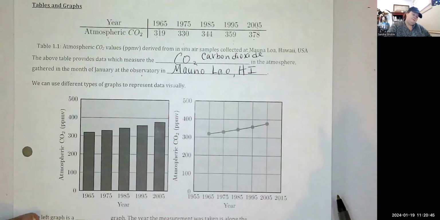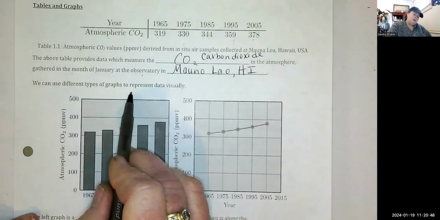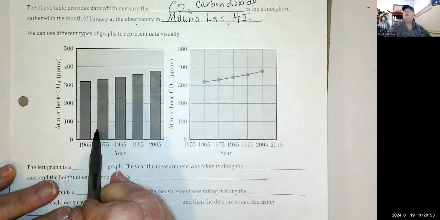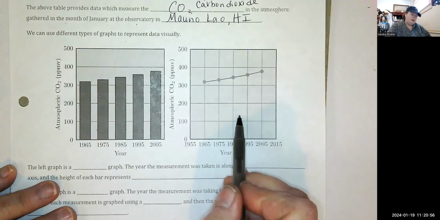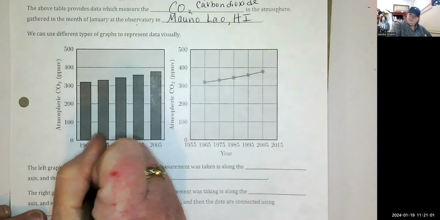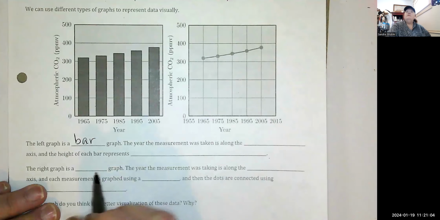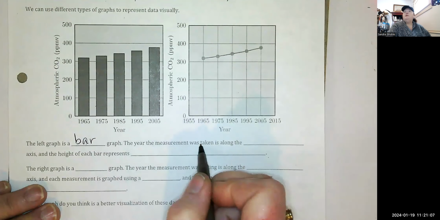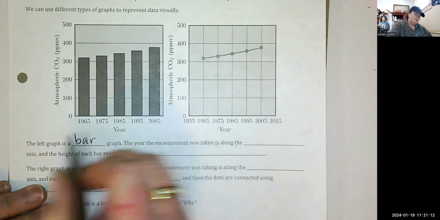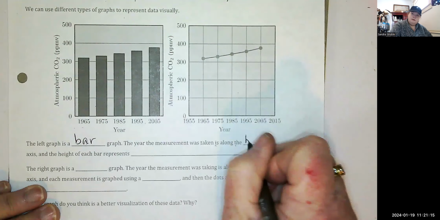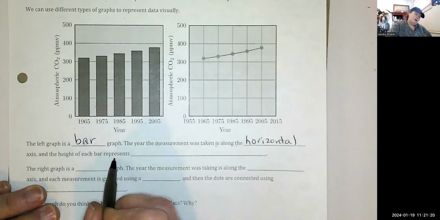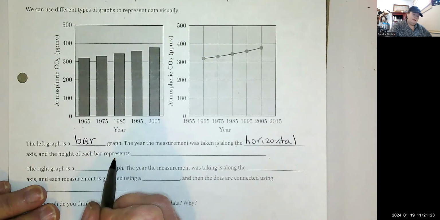All right. We can use different types of graphs to represent data visually. Okay. Here we have a bar graph, and here we have a line graph. So the left graph is a bar graph. The year the measurement was taken is along the horizontal axis. And the height of each bar represents the carbon dioxide content.